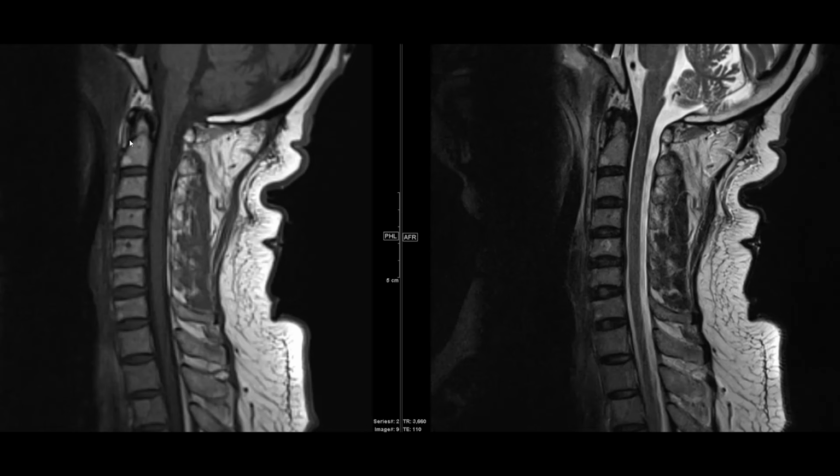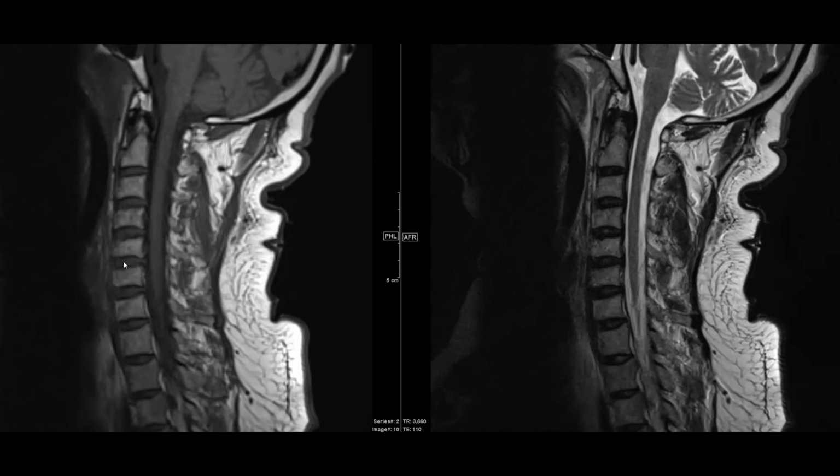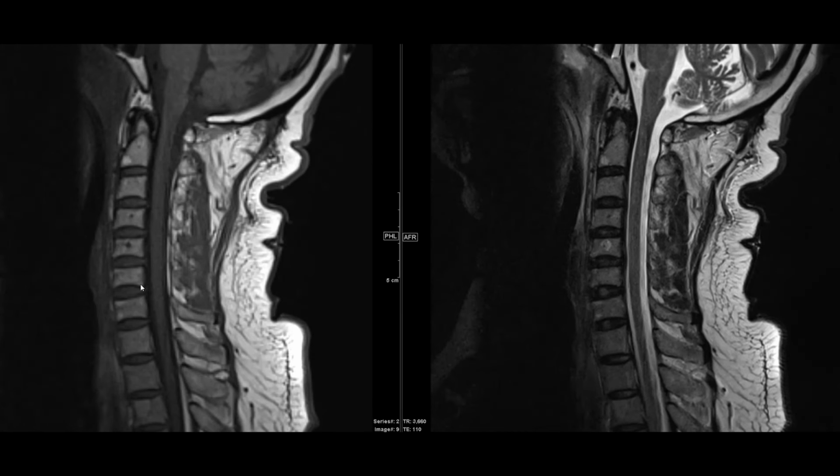You want to see a nice outline of cortex around each one. Each vertebral body should be roughly rectangular in shape, and each should have approximately the same height as the vertebral body adjacent to it. So you don't want to see one that's half as tall as any of the others. The end plates should be generally pretty straight or maybe just mildly concave, but in general, that should be their configuration.